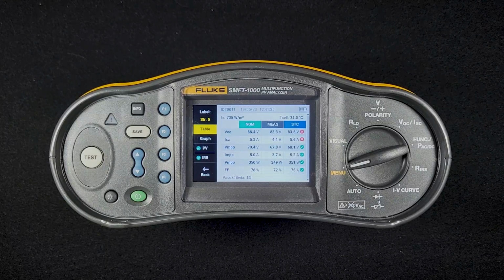We can see that this test was done at 735 watts per meter square, 26 degrees C, so just above standard test conditions for temperature and below standard test conditions for irradiance. Good way to look through and see how the test went.